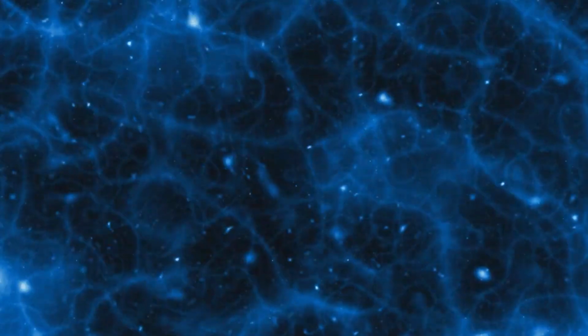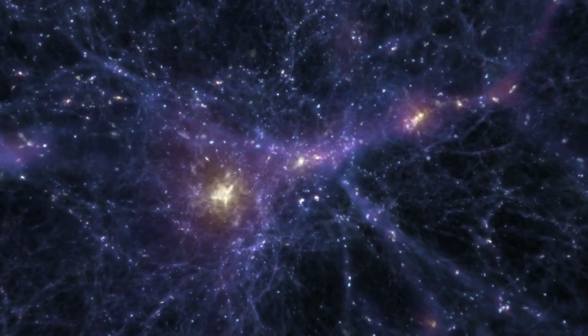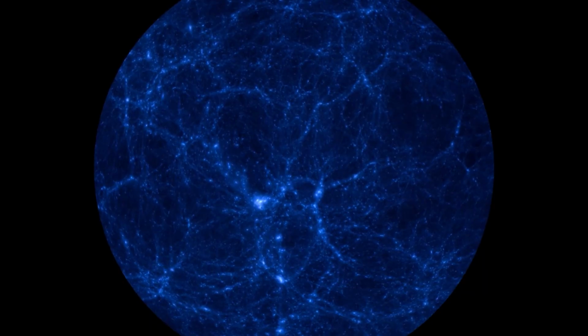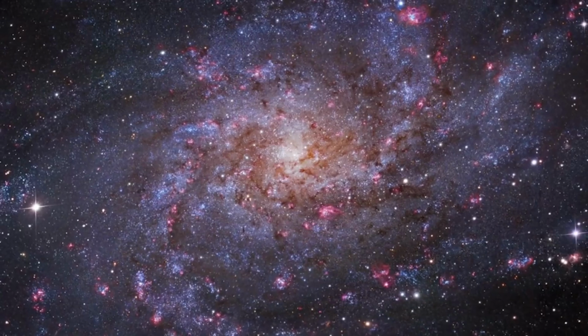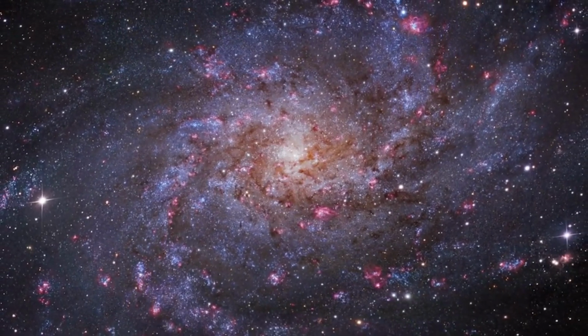Let's go back to the beginning. The Big Bang should have produced equal amounts of matter and antimatter. That's what the equations demand. That's what the physics predicts. That's what symmetry requires. But in our universe, antimatter is almost completely missing. It's not hidden. It's not locked away. It's not inaccessible. It's just not there. This is one of the biggest unsolved problems in physics.